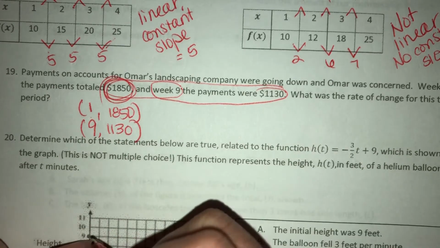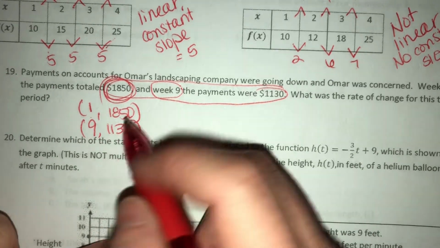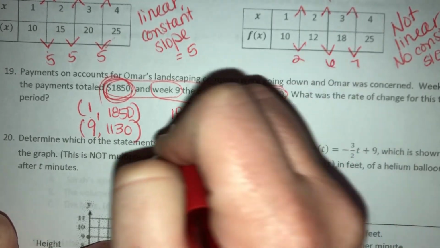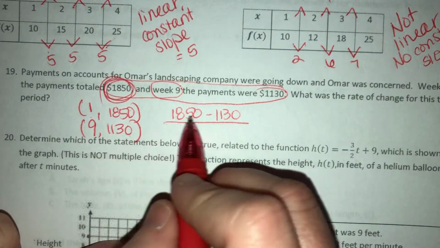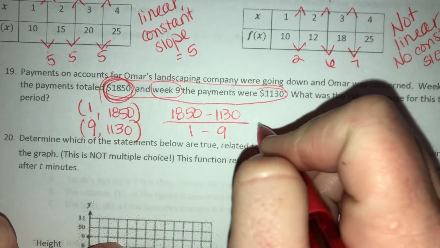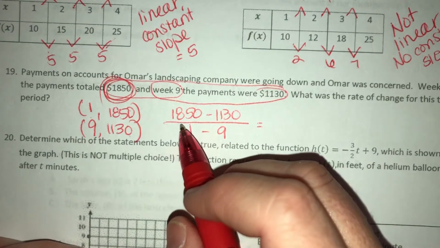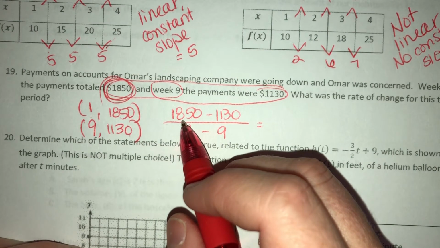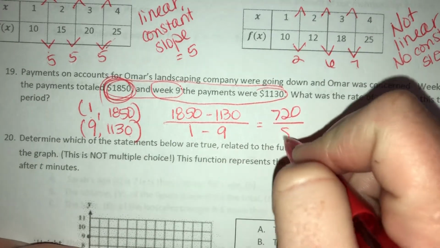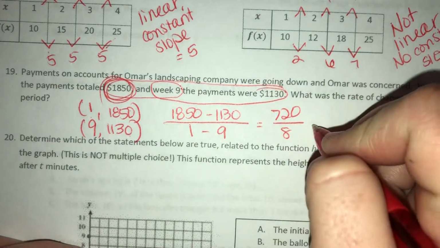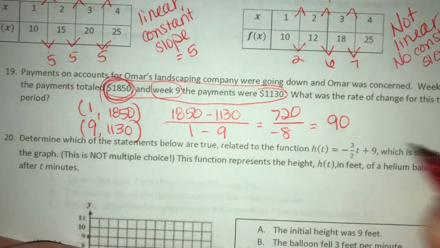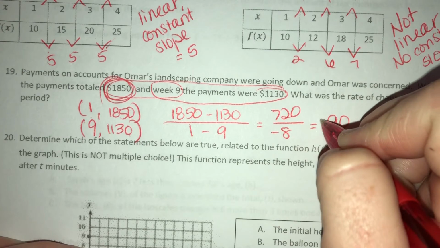So now we want to find y minus y over x minus x. So I'm going to do $18.50 minus $11.30 on top, y minus y. And since I started with $18.50 on top, I have to start with 1 on the bottom, 1 minus 9. All right, so this is $7.50 minus $37.20. And 1 minus 9 is negative 8. And 720 divided by 8 is 90. So this is negative 90.